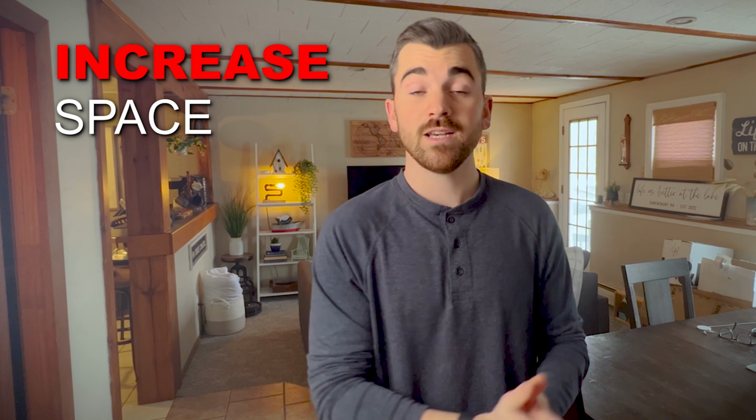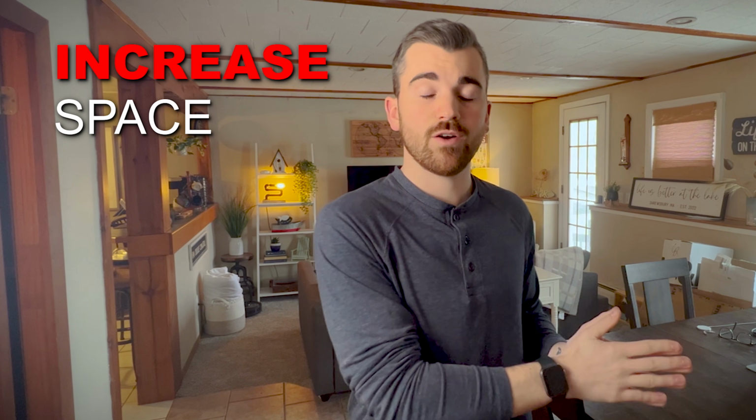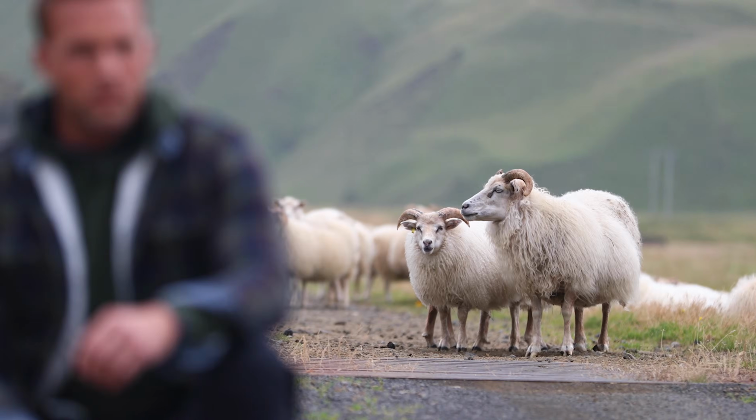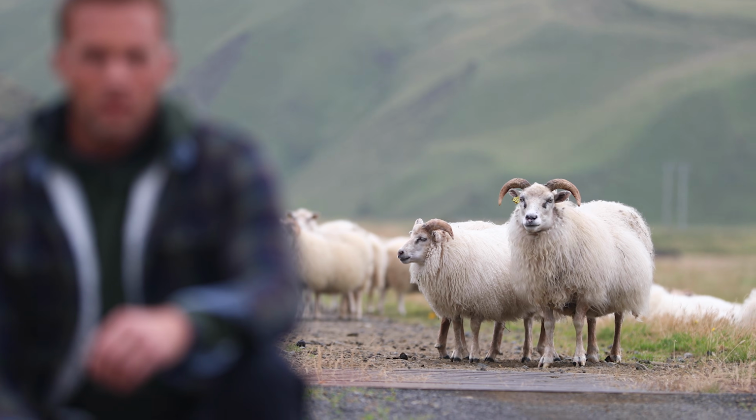And then finally, when it comes to depth, it's actually really simple. You just want to increase the amount of space between the subject and the background. You want your content to be like onions. You want it to have layers. And when you have a very distinct foreground and a very distinct background, it's going to make your videos look more immersive.